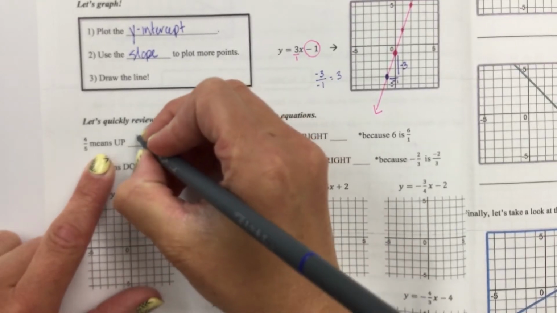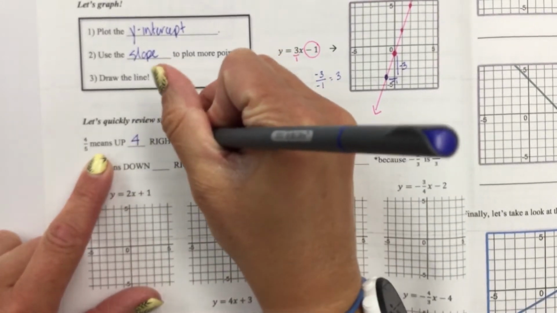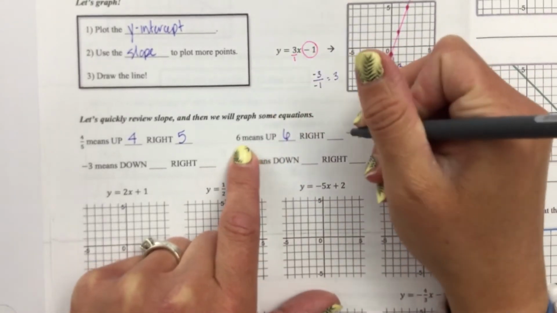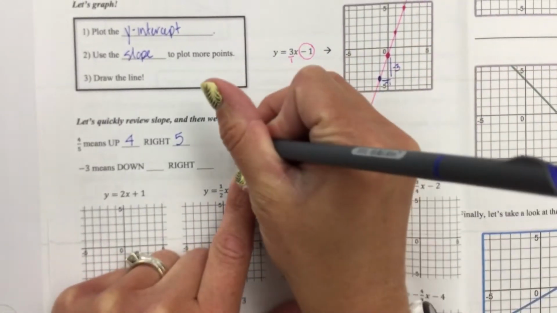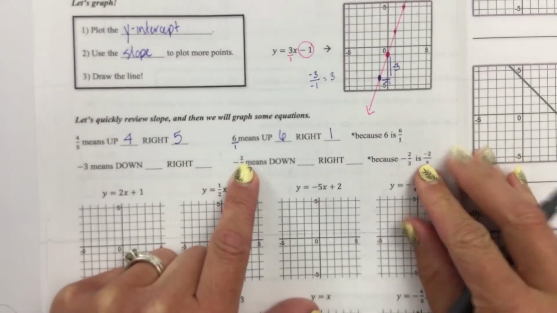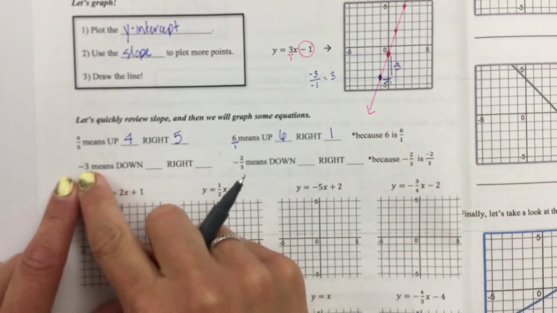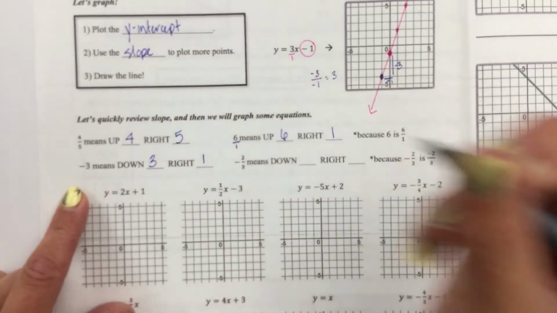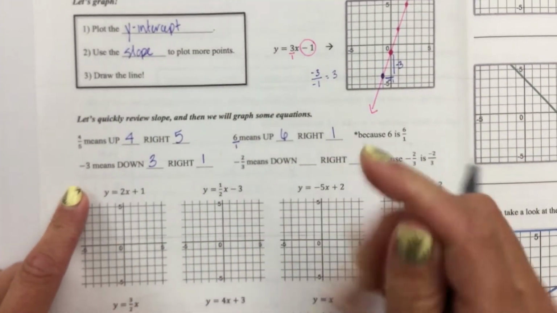4/5 means up 4, right 5. 6 means up 6, right 1, because remember 6 over 1. Oh, they put it right there. Negative 3 means down 3, right 1. Negative 2/3.